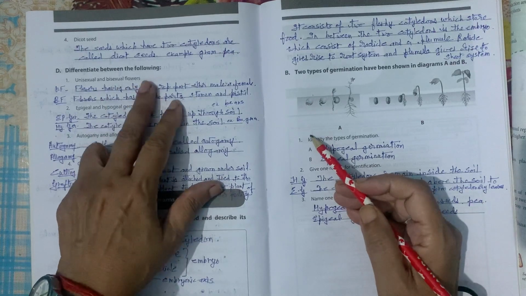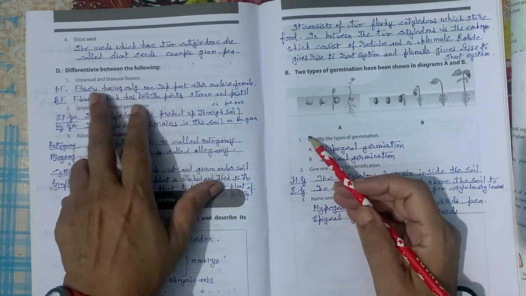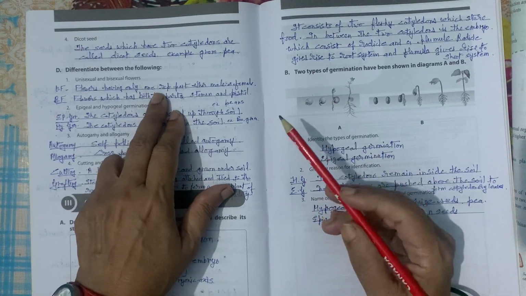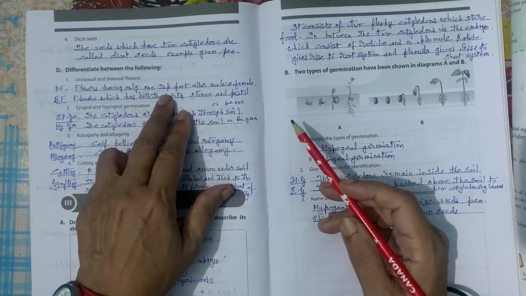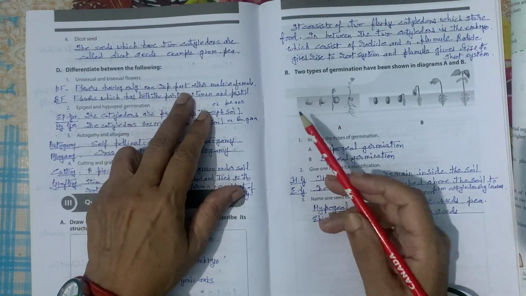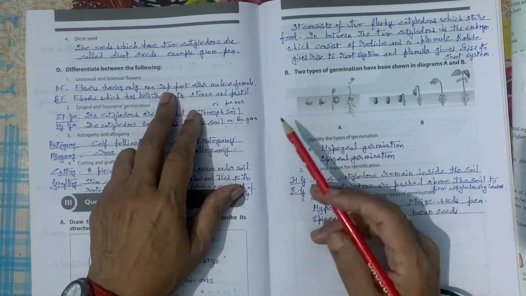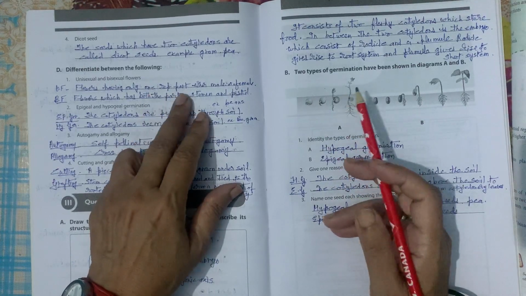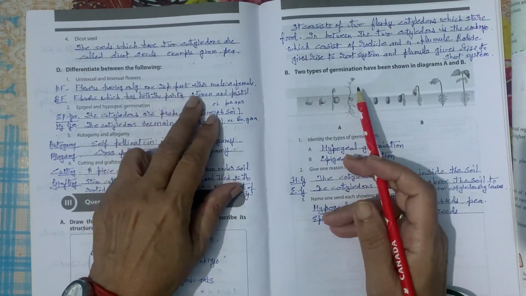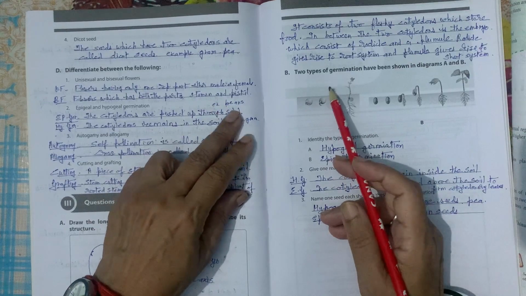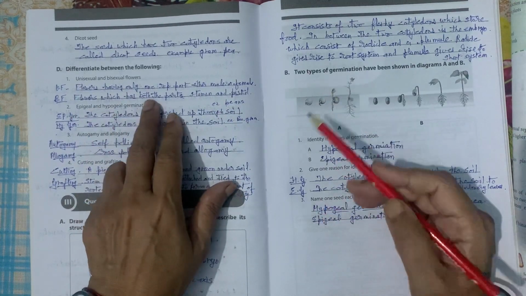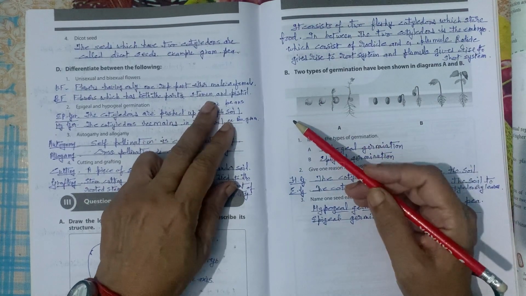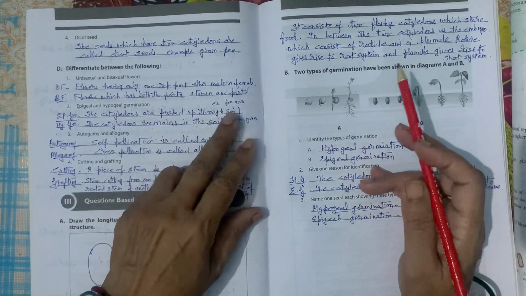Unisexual and bisexual flowers, differentiate. Unisexual flowers have only one reproductive part, either male or female. If it contains either stamens or the pistil, then the flower is said to be a unisexual flower, that is either male or female. A bisexual flower has both the parts, male and female, stamens and pistil both are present, and the flower is said to be bisexual.